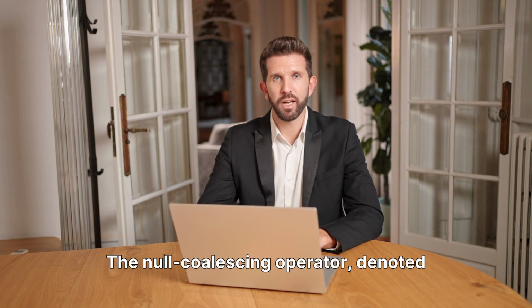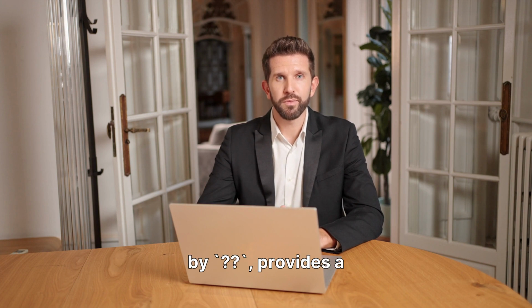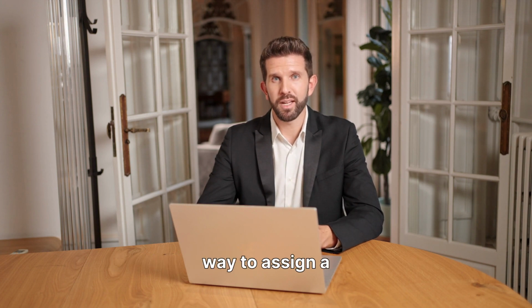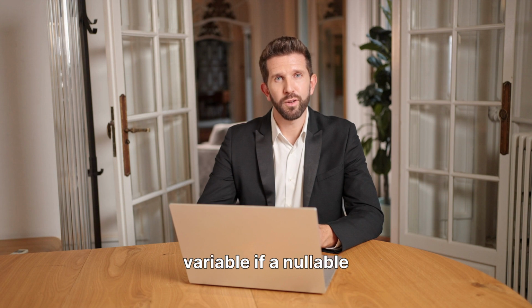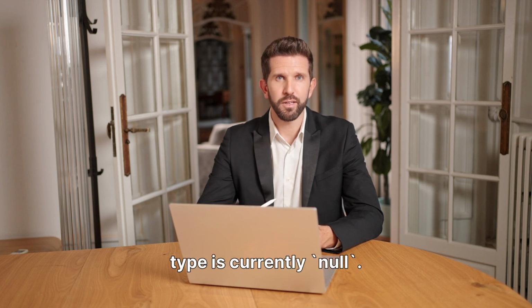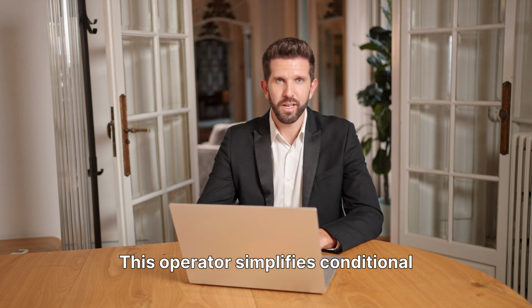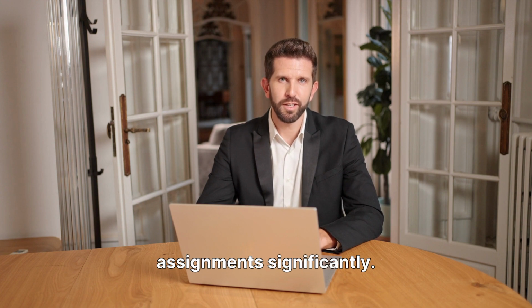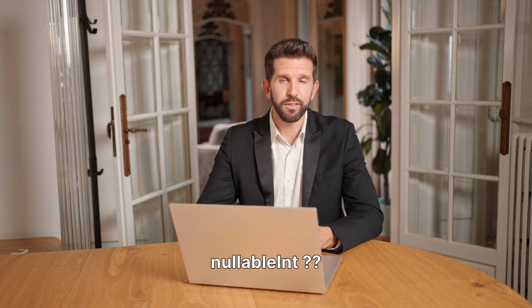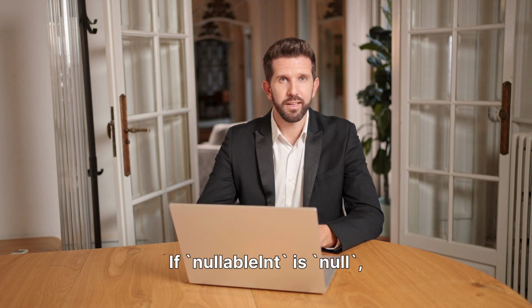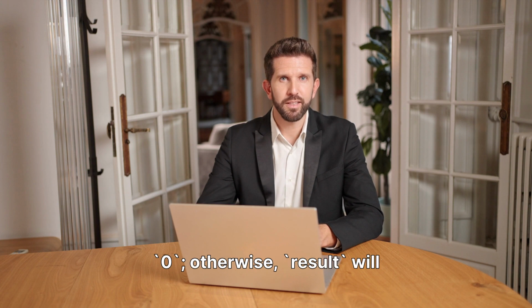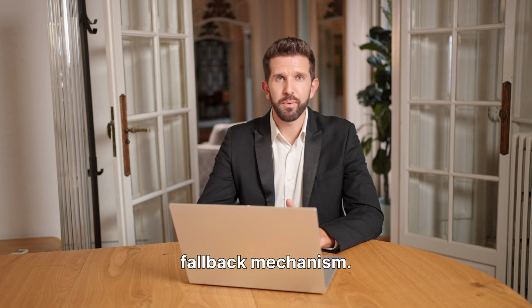The null coalescing operator, denoted by ??, provides a highly concise and readable way to assign a default value to a variable if a nullable type is currently null. This operator simplifies conditional assignments significantly. For a practical example, consider int result = nullableInt ?? 0. If nullableInt is null, result will be assigned 0. Otherwise, result will take on nullableInt's actual value. This provides a clean fallback mechanism.